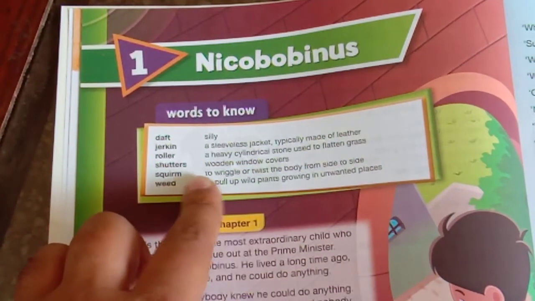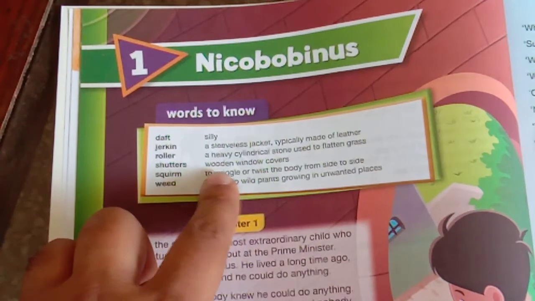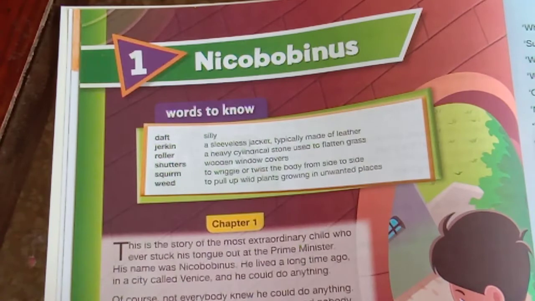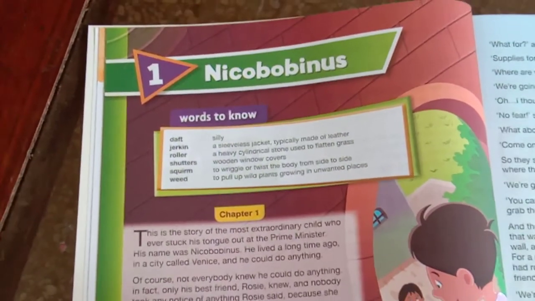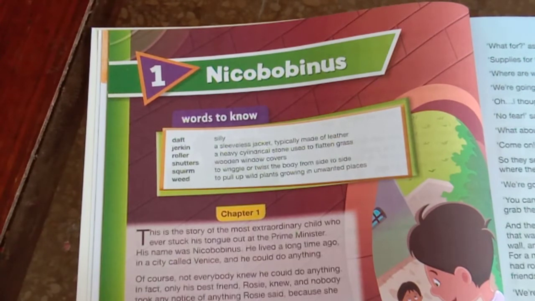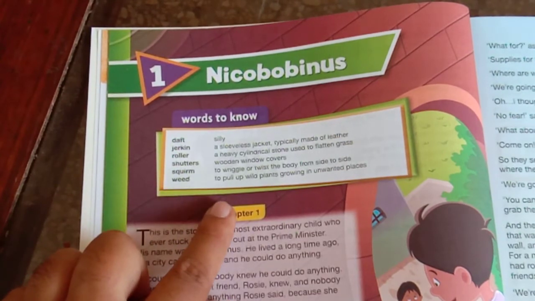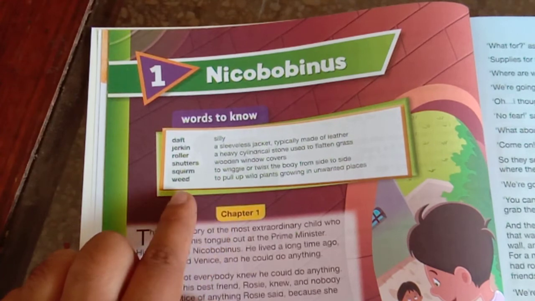Number fourth is shutters. The meaning of shutters is wooden window covers. Number fifth is squirm, to wriggle or twist the body from side to side. Number sixth is weed, to pull up wild plants growing in unwanted places. So weed is basically those plants which are not beneficial to us, and they are not good for other plants. They grow up and they basically take all the nutrition away from the plants that matter to us, so they are known as weeds.